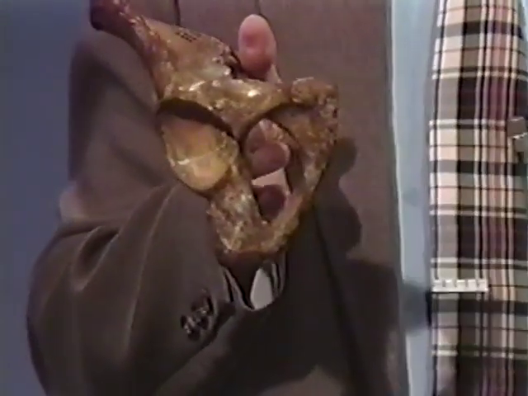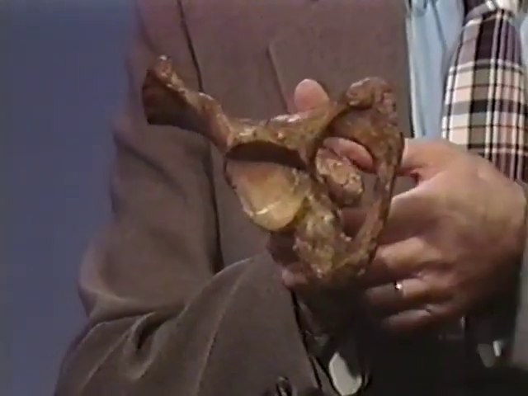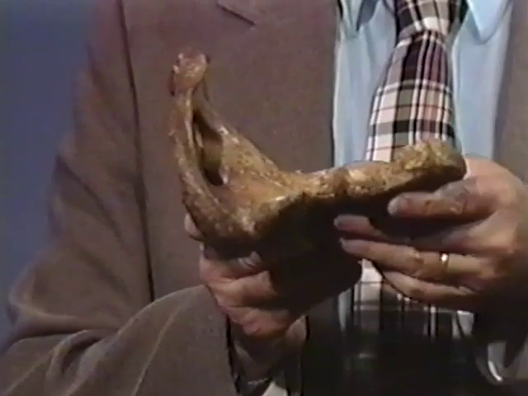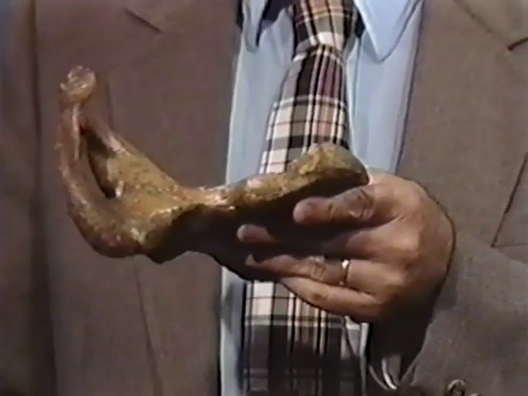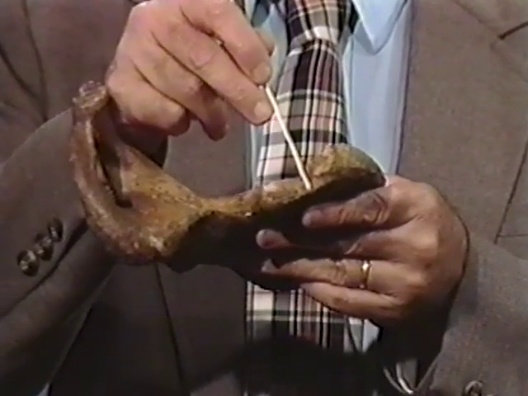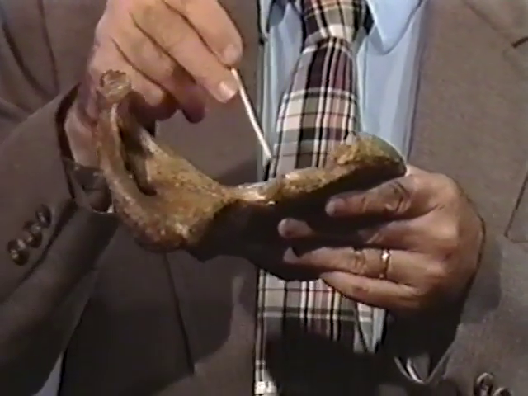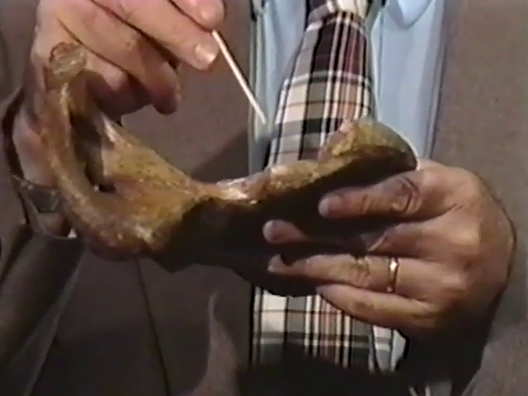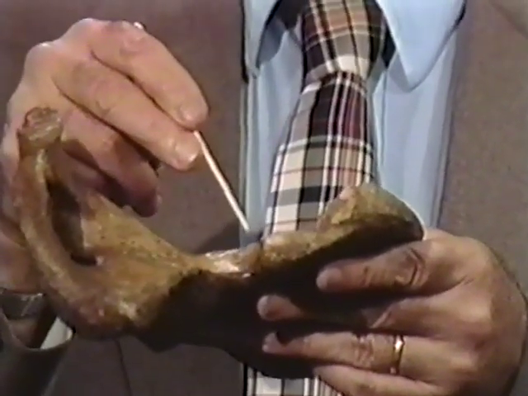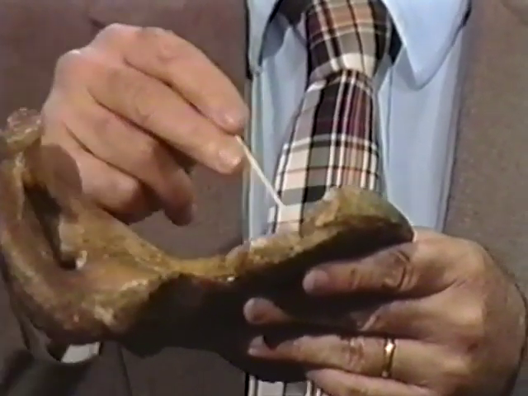Now, this is the surface that you want to look at for the third of the criteria we're going to use. And let's hold the bone in this direction so that you can see across it. I want to show you that you can take a pencil or a probe and run it across the sacroiliac joint in a male. In other words, there is a very flat surface between the sacrum and the innominate in the male.